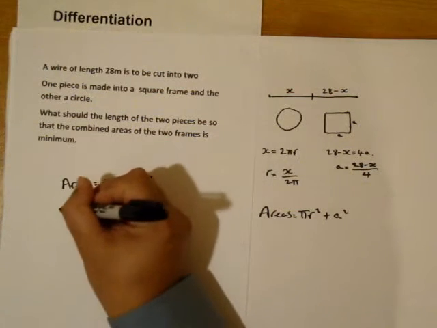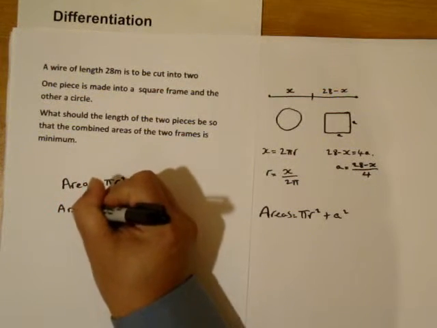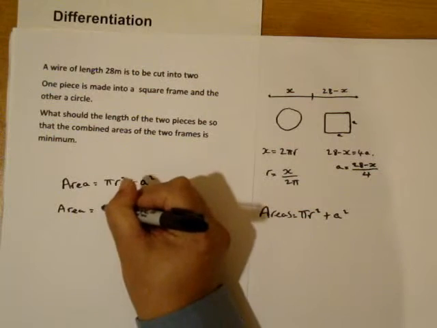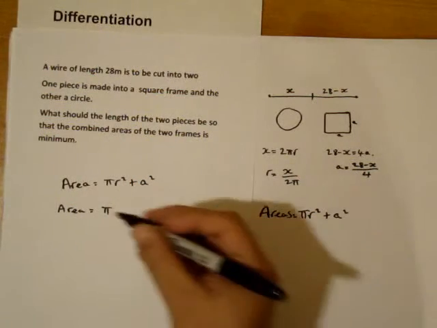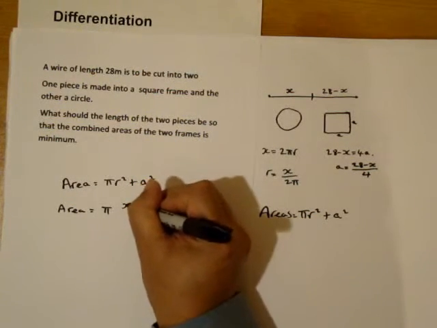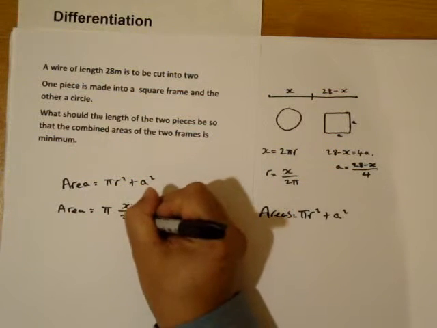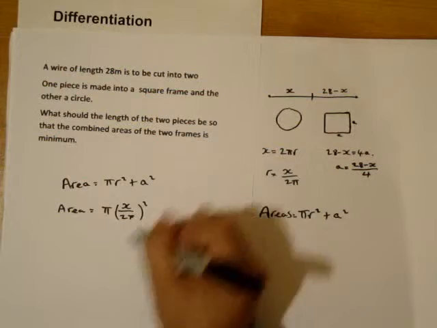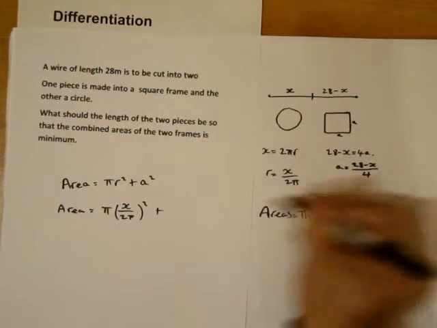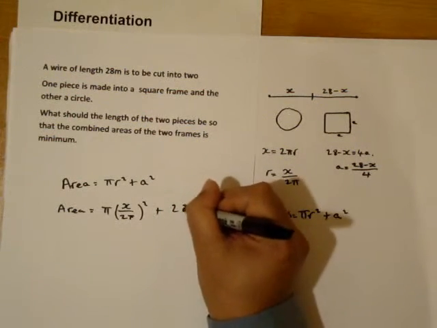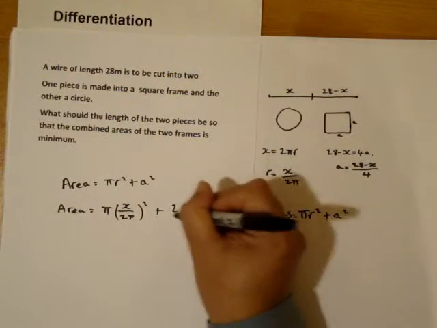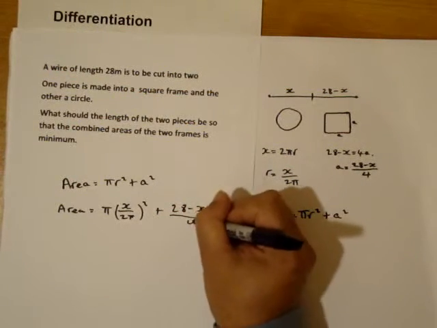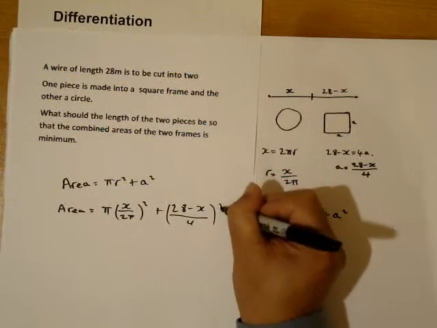So we have area equals pi, and then we put the r, which is x over 2 pi, all squared, and plus our a, which is 28 minus x over 4, all squared.